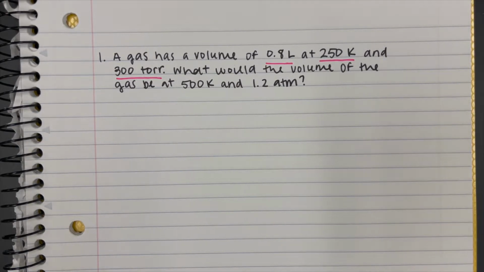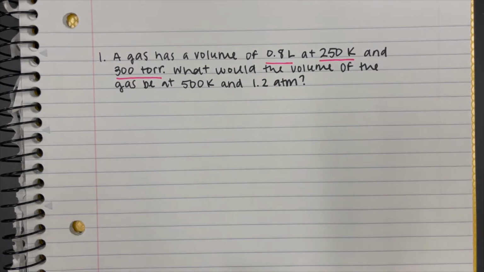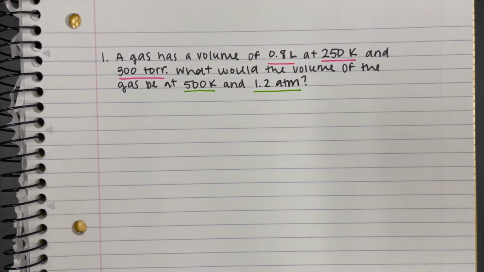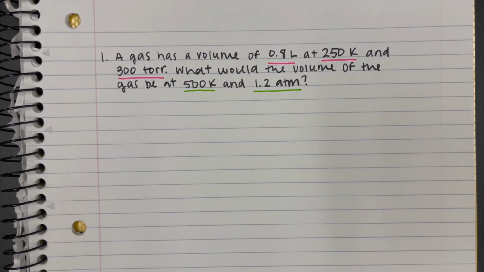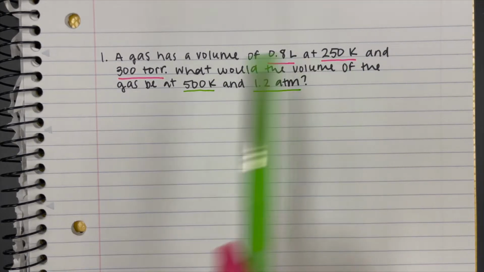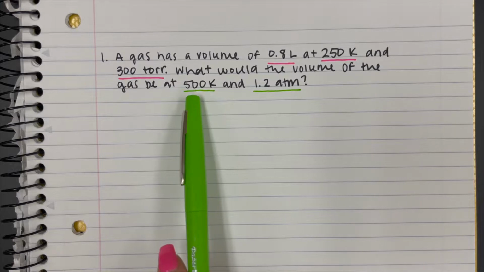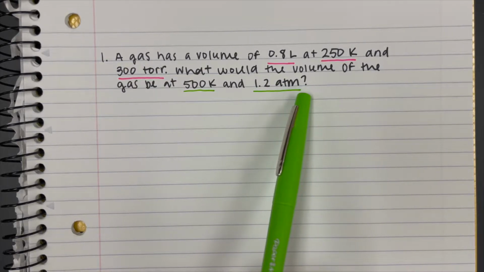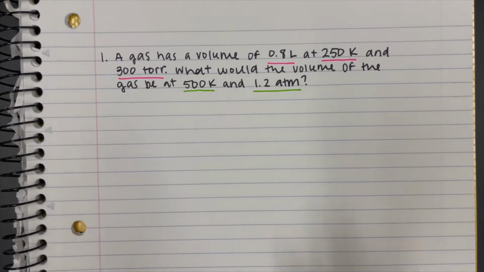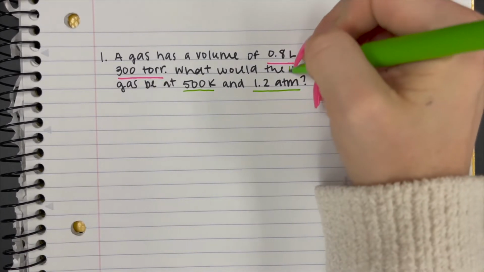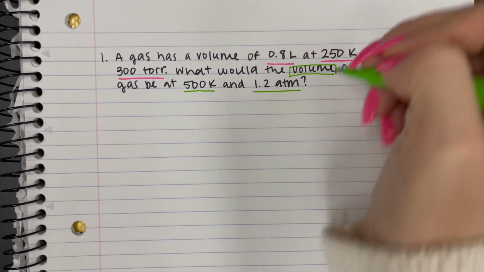What we did to the gas is we increased its temperature from 250 to 500, and we increased its pressure from 300 torr to 1.2 atmospheres. After we increase the temperature and the pressure, we want to figure out how that will affect the volume. So the volume is what we are looking for.